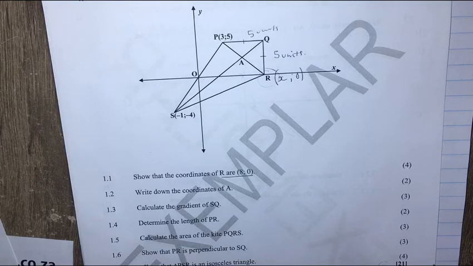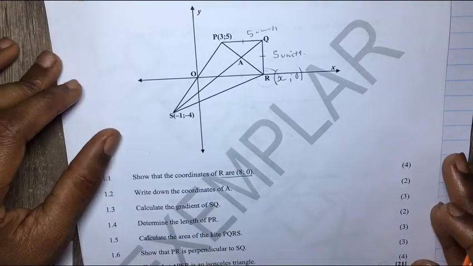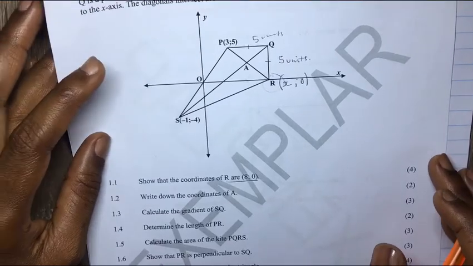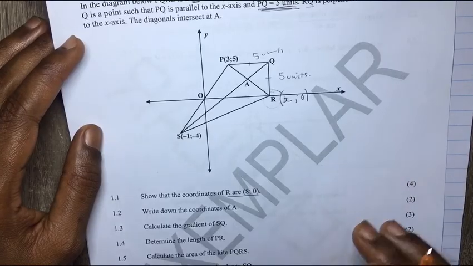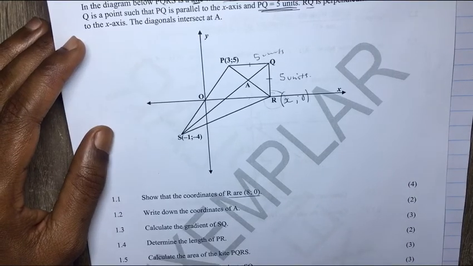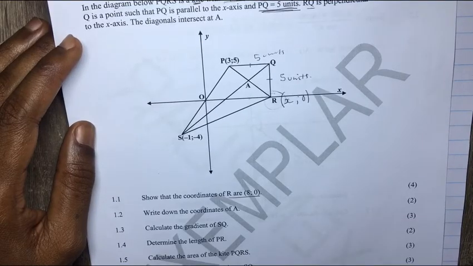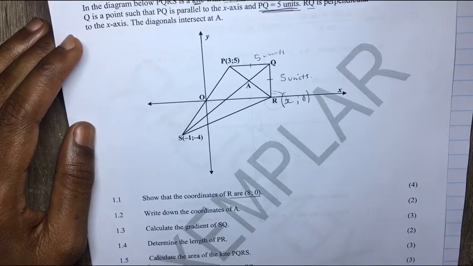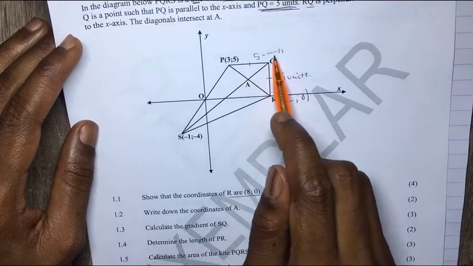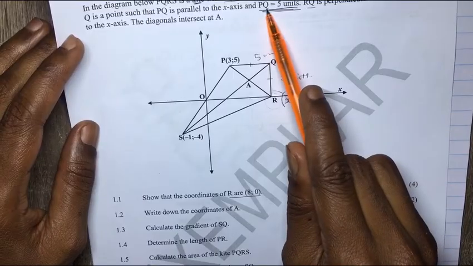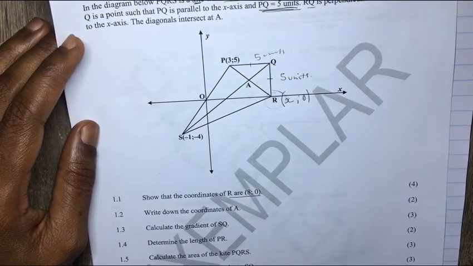So let's go straight into the questions. I was working on this a bit, so let's try to do it. In the diagram below, PQRS is a kite, so automatically you know the properties of a kite. P is (3, 5), S is (-1, -4). PQ and QR are the same, so this side and this side are the same. And they've told us that PQ is 5 units.